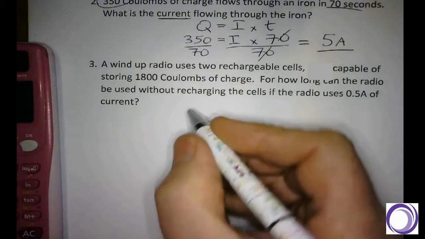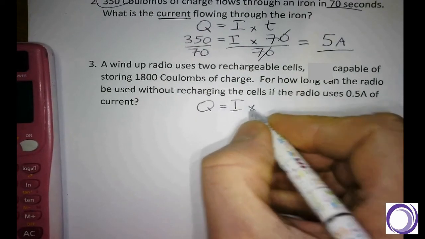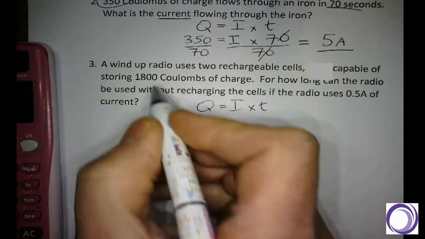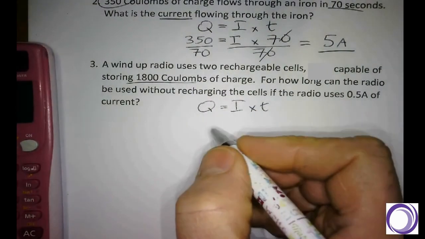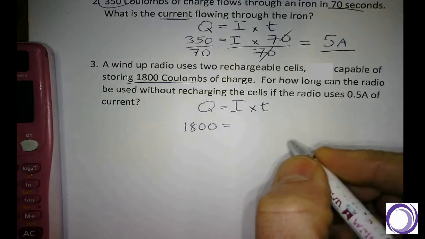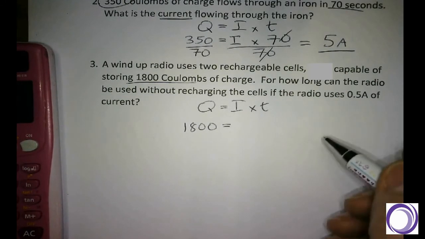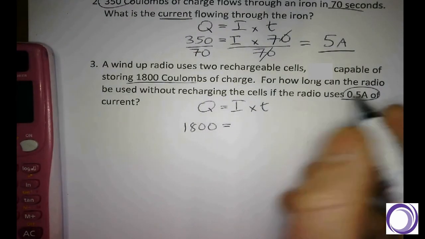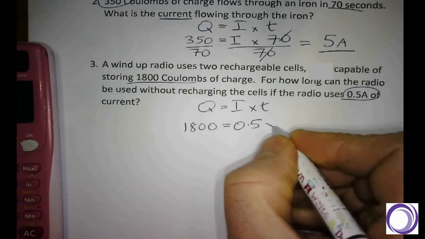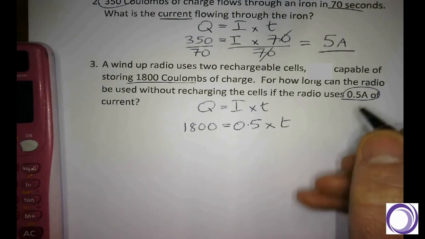Last one. Exactly the same way. Charge equals current times time. I know it's 1800 coulombs equals the current. So how long can the radio be used? So I'm finding the time, and we know that the current is 0.5 times t. And I can do what I like to both sides of the equation.